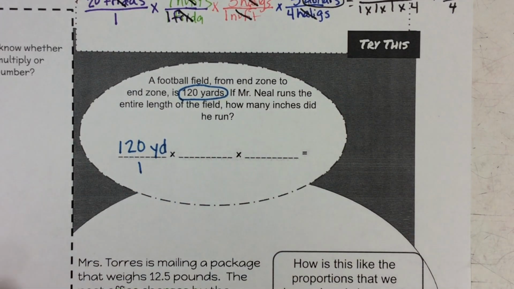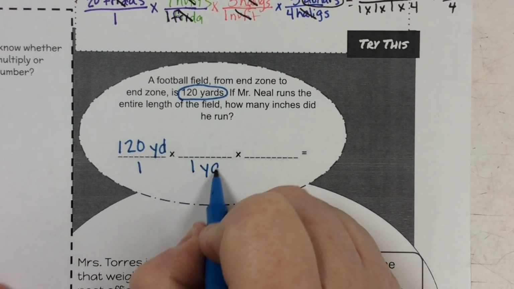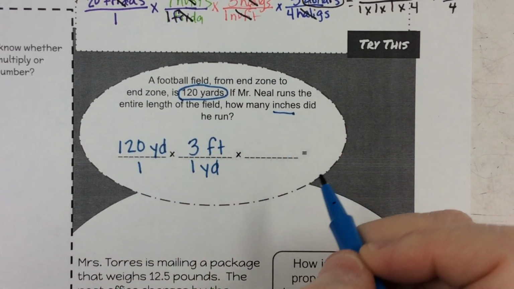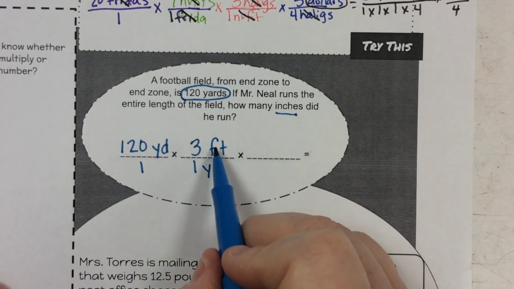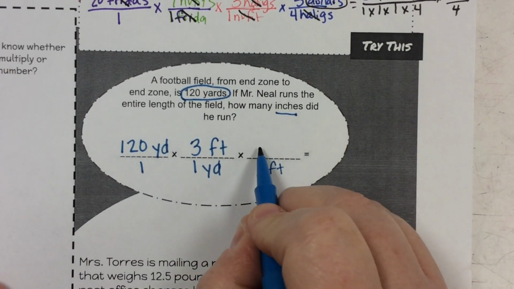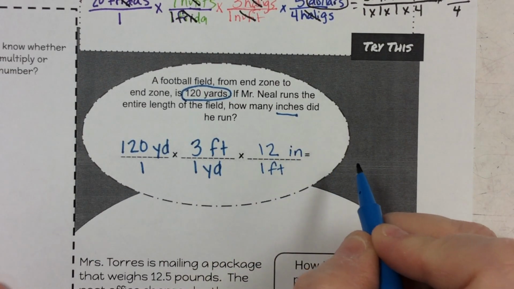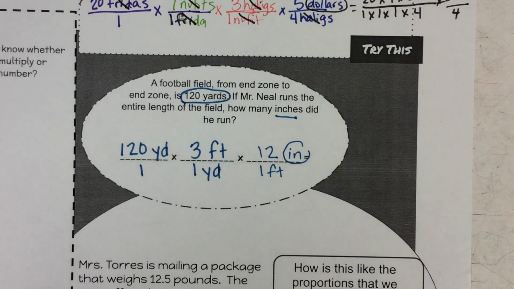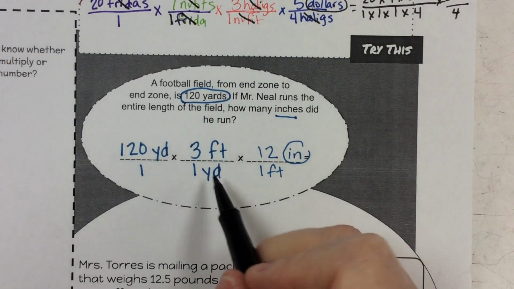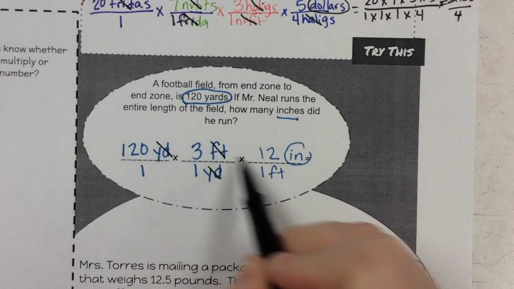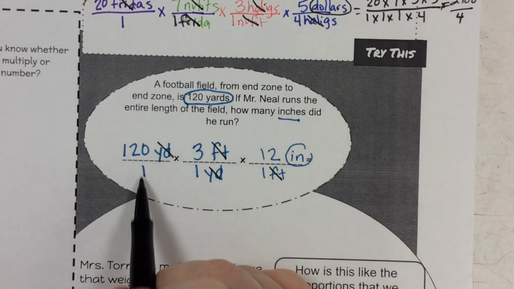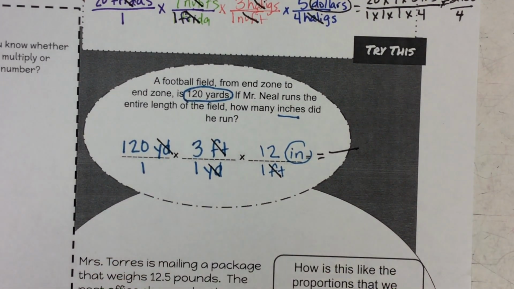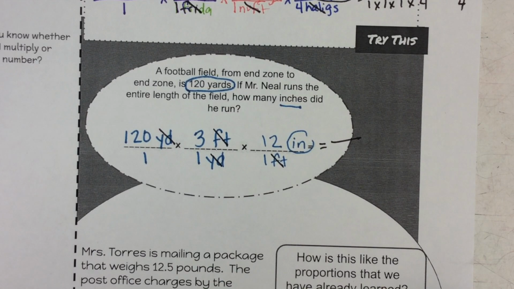Now my formula sheet tells me that 1 yard is equivalent to 3 feet. I'm trying to get to inches here, but there's nothing that tells me from yards to inches, okay? Now, 1 foot is equivalent to 12 inches. All right, so now I have inches left on top, and I'm at the end. That means I'm done because I have made it from yards to inches. Now I'll just do the calculations. Yards cancel, feet cancel, and I'm left with everything on bottom is all ones, so everything on top, 120 times 3 times 12. I'm going to grab my calculator here.